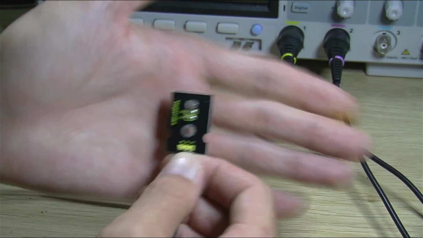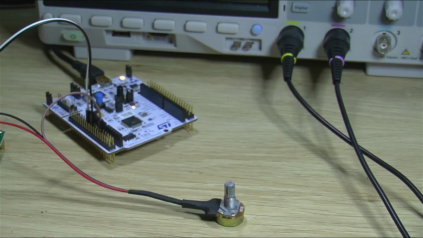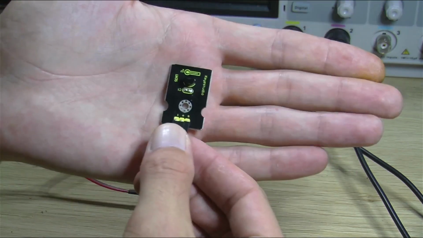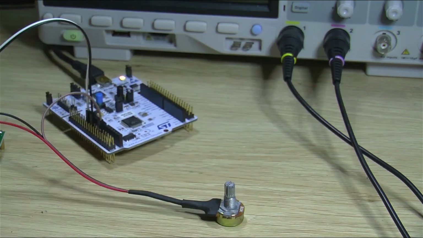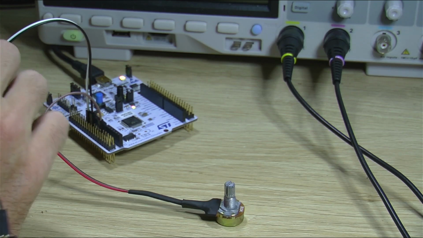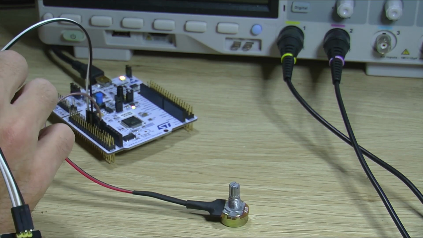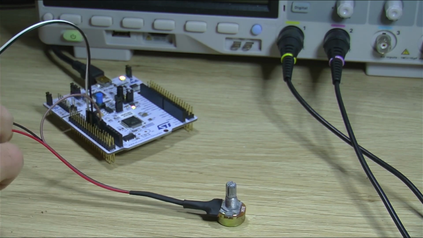There we go. So we'll give that one a try. We've also got our temperature sensor as well, so we'll give that one a bit of a try as well. So first things first is we're going to make use of the particular bus bar that we've hooked up over here to provide power to these guys.